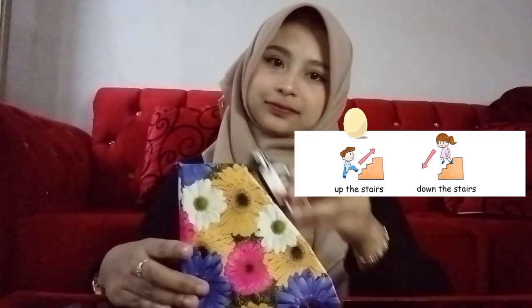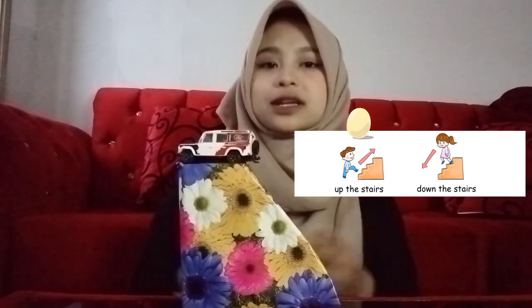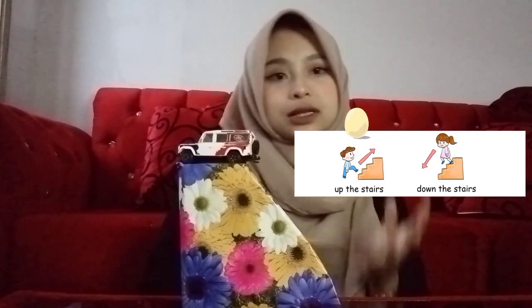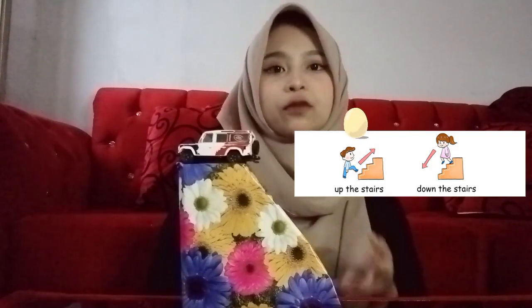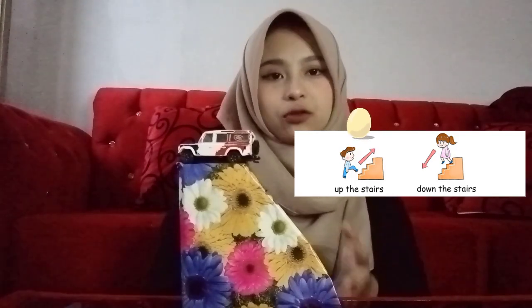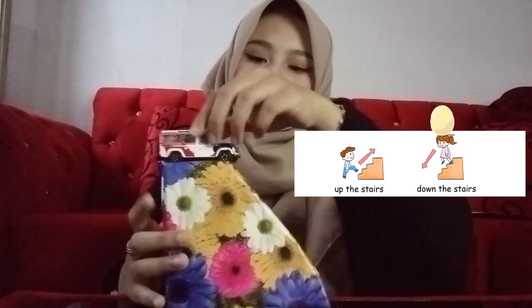Okay, next, number 4, up the. Moving or extending towards a higher position or level. For example, the builder climbed up the ladder to work on the roof. If you go up the hill, you'll get a better view. Okay, next, number 5, down.